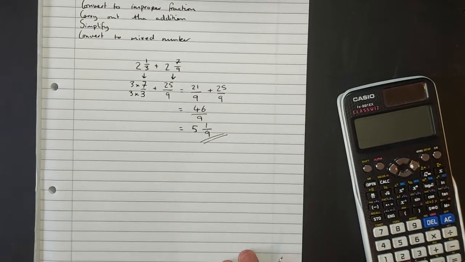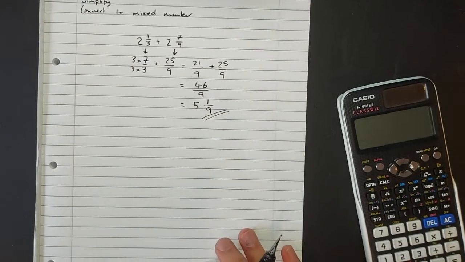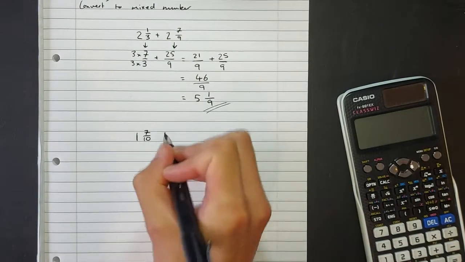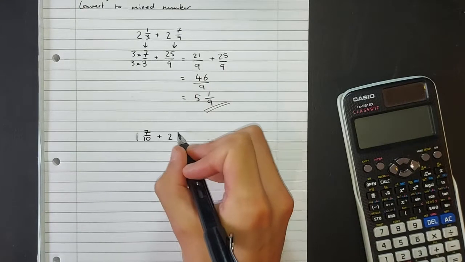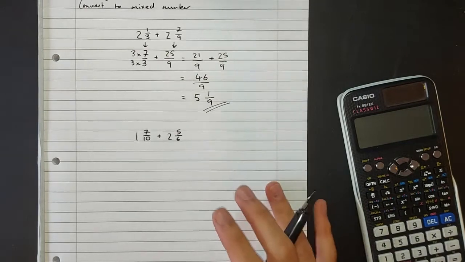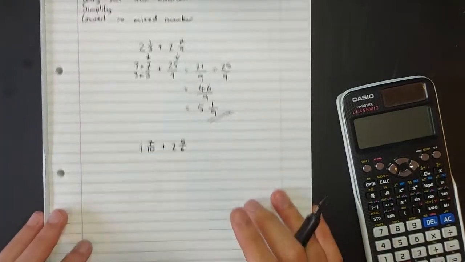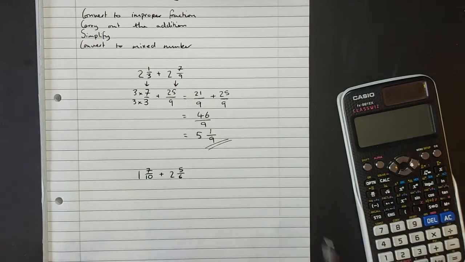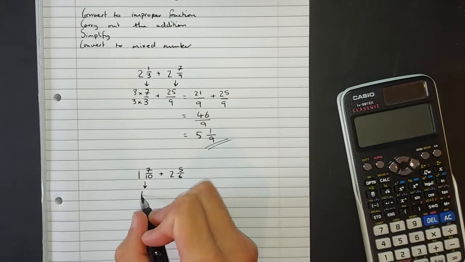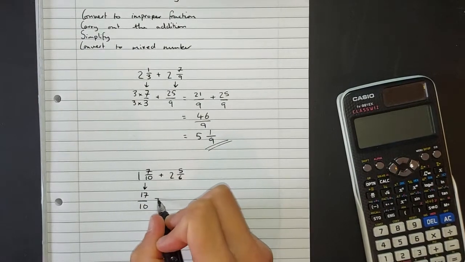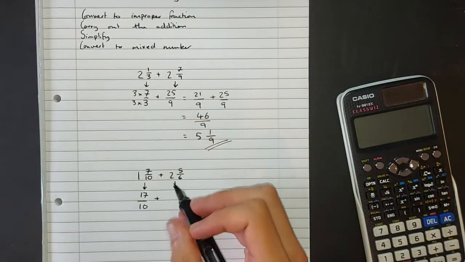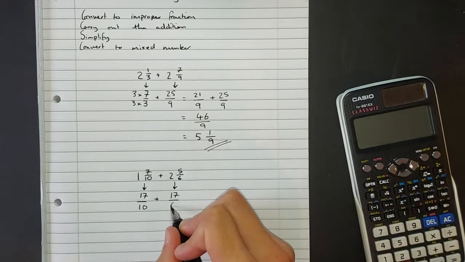Next question. We're going to have 1 and 7/10 plus 2 and 5/6. First thing we're going to do is convert to improper fractions. So let's do that. 1 times 10 is 10, plus 7 is 17. This is going to go to 17 over 10. We've got this one, so you've got 2 times 6 is 12, plus 5 gives us 17 over 6.